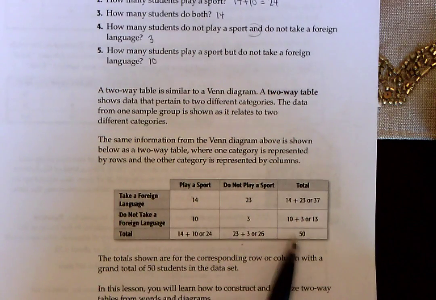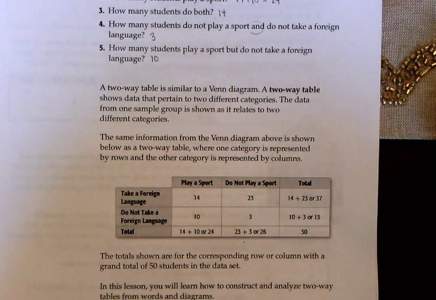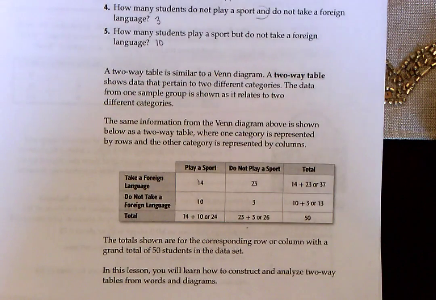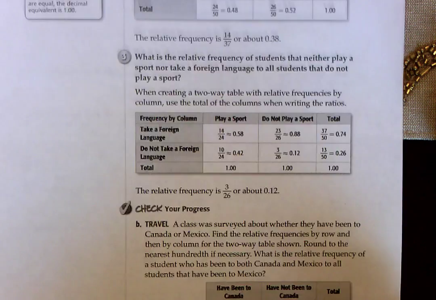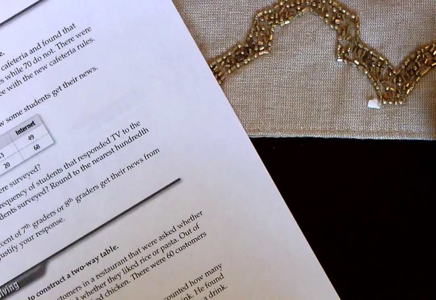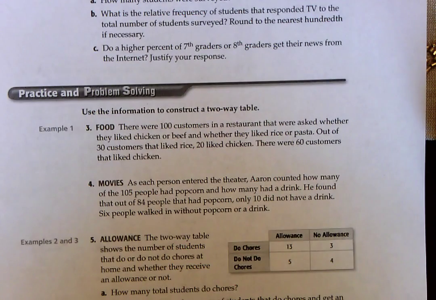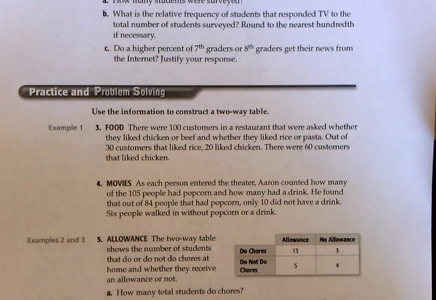in the data set. And then we can basically just figure out how to rewrite some of our Venn diagrams using two-way tables. So, all right. So we'll do one of these together. All right, so let's try one of these.